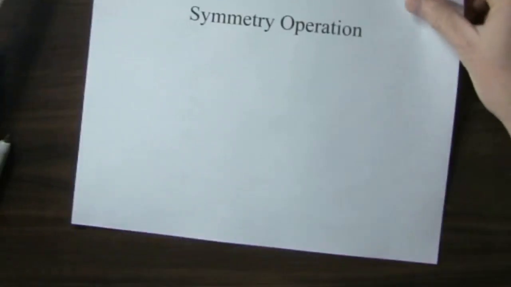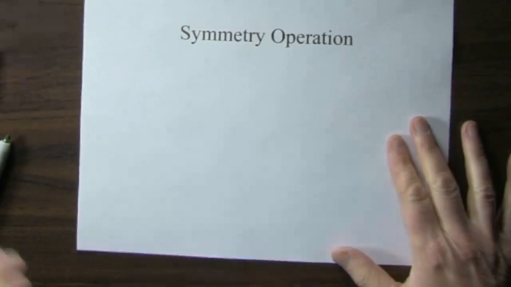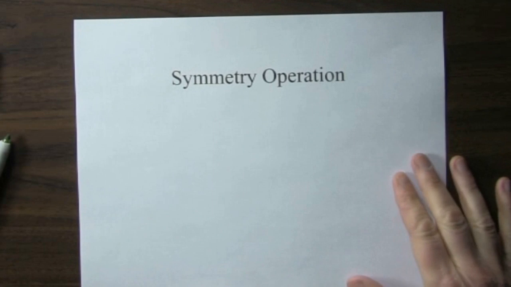So to understand how to describe symmetry, we need to learn some vocabulary.